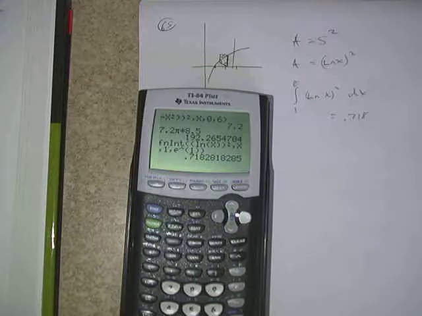let's see what happens. Make sure when you put e in there, e is going to ask for an argument. Remember, it's e to the 1. 0.718 looks like letter A. That would be correct.